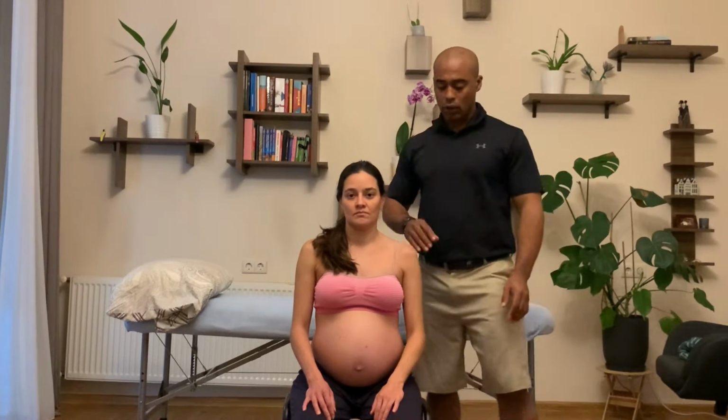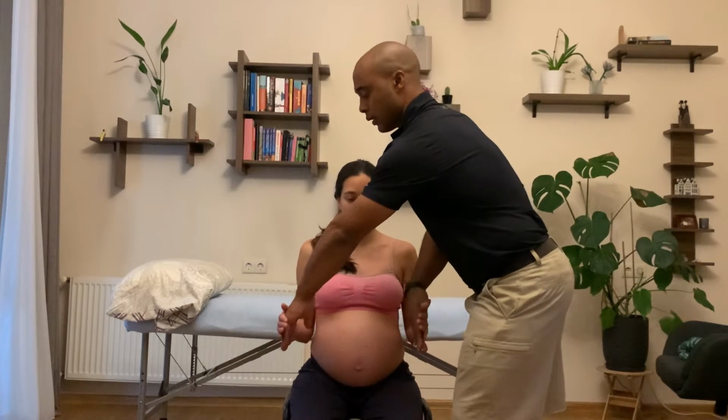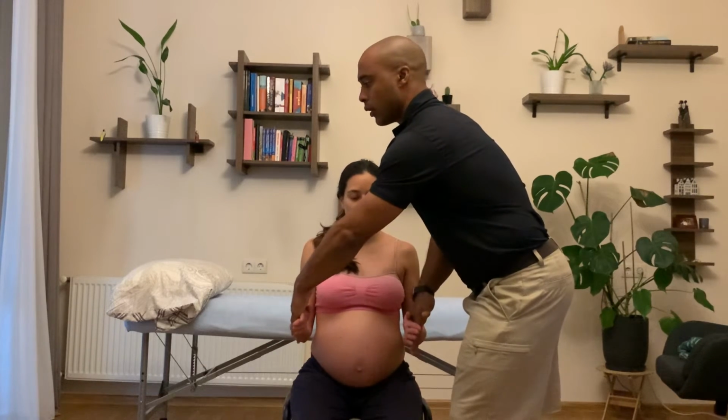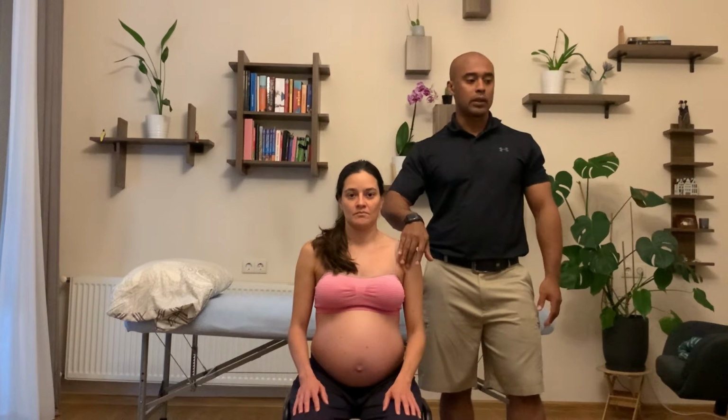Jorgensen's test, so I'm going to have you put your arms next to your side and you're going to squeeze inwards. That's it, good, and then squeeze outwards, good, and that's just indicating any issues within the bicep tendon.